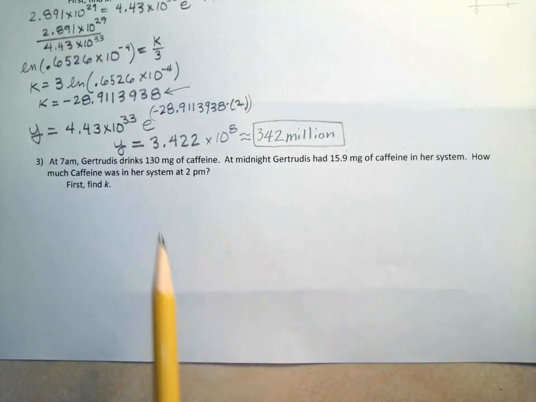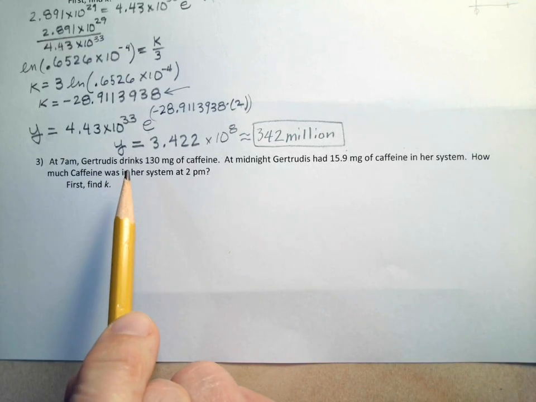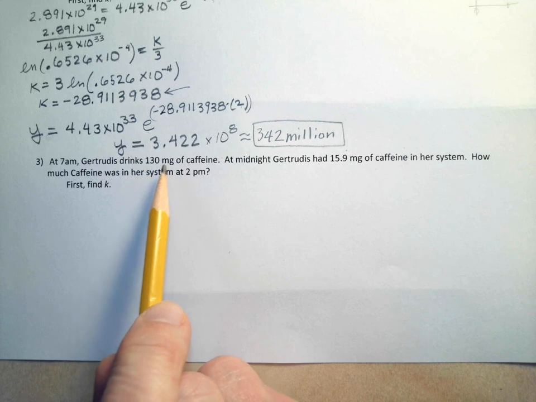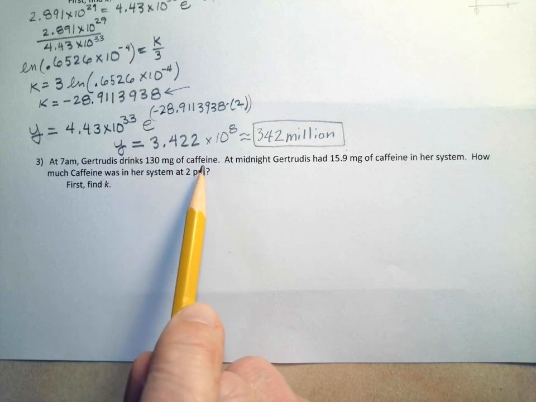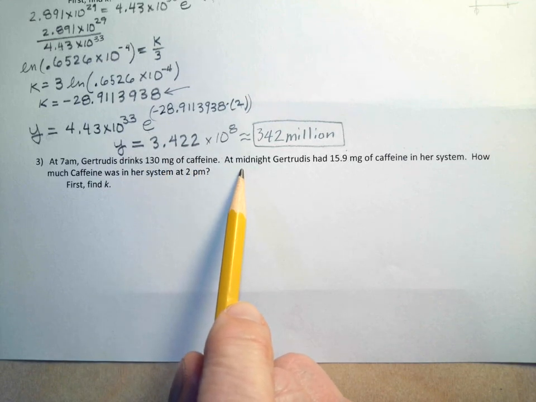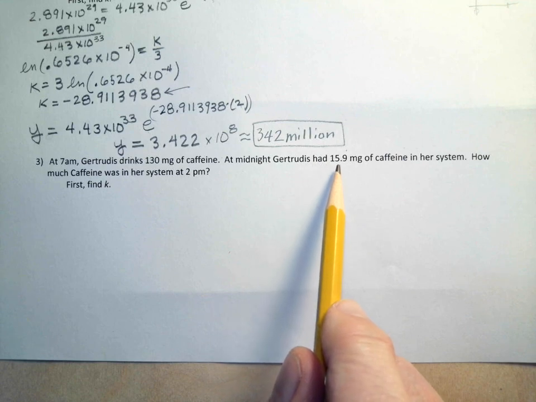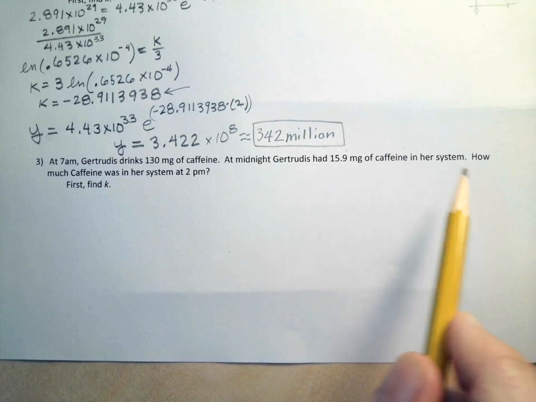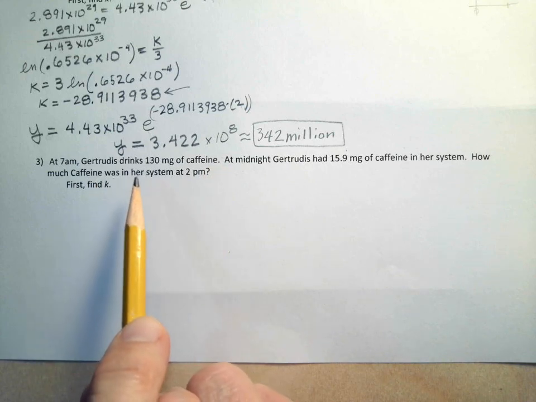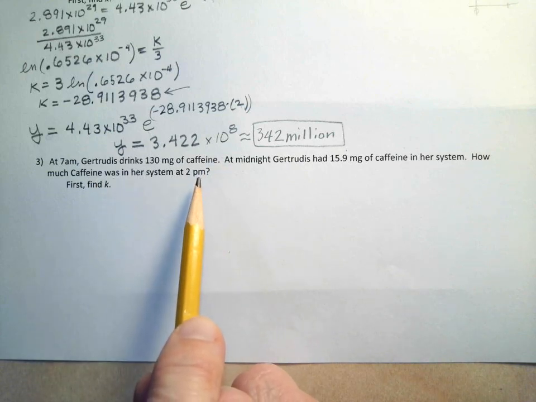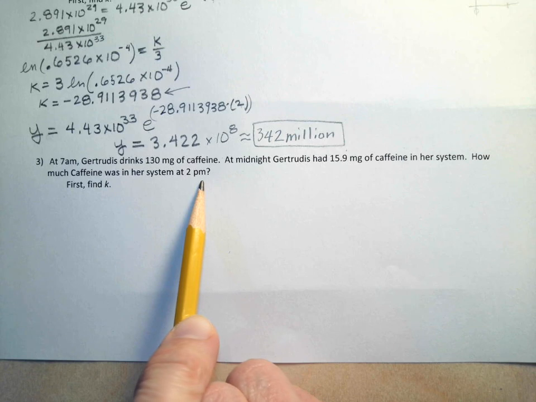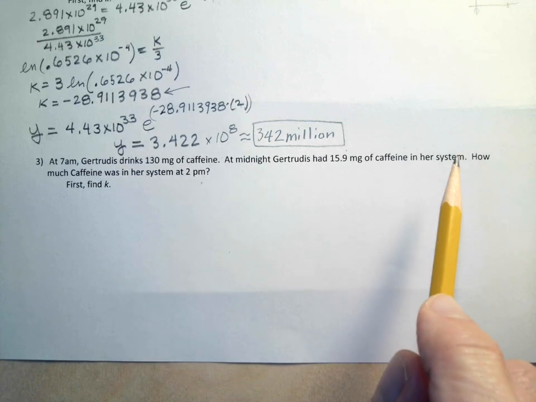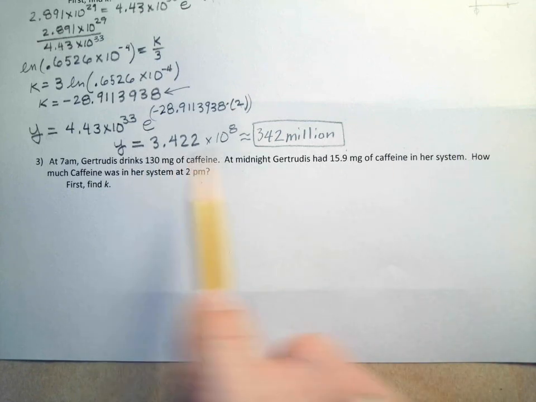So at 8 a.m., Gertrude drinks 130 milligrams of caffeine. At midnight, she still has 15.9 milligrams of coffee in her system. How much caffeine was in her system at 2 p.m.? So again, in this case, they didn't give us a half-life. They gave us two amounts, right?